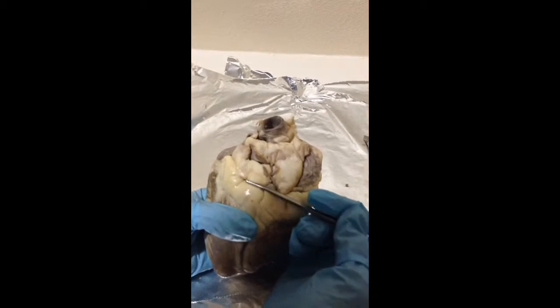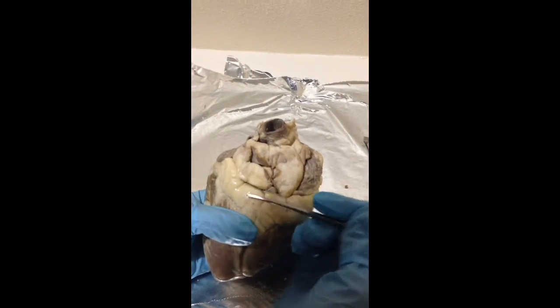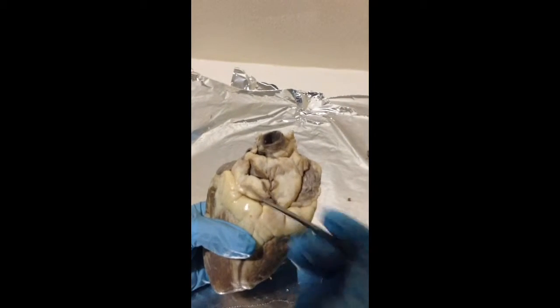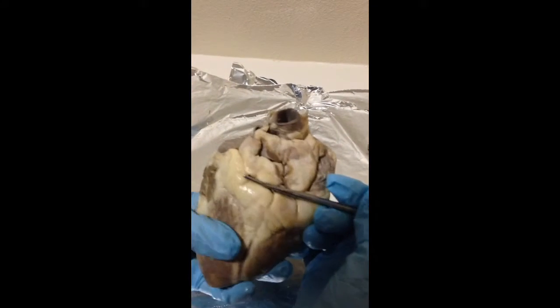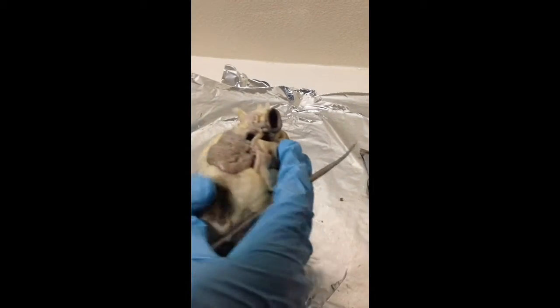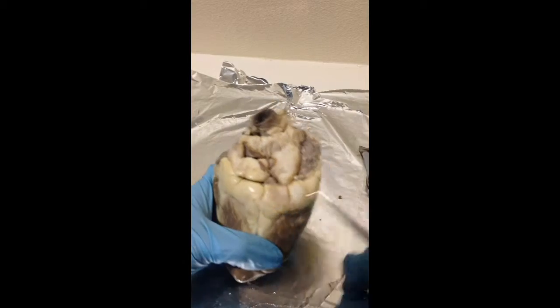The blood in the 3 vessels here goes to the right atrium, and they deliver deoxygenated blood into the right atrium. The three main vessels are the great, the middle, and the small cardiac veins. And the blood that they carry is deoxygenated.